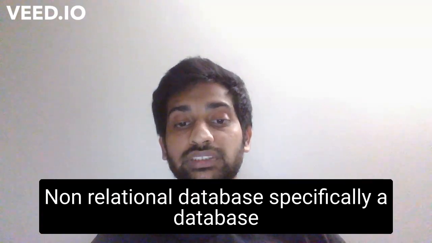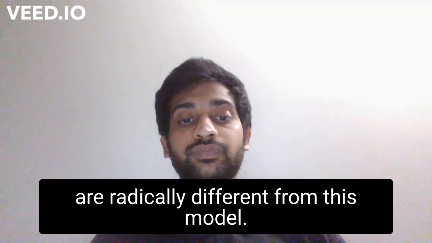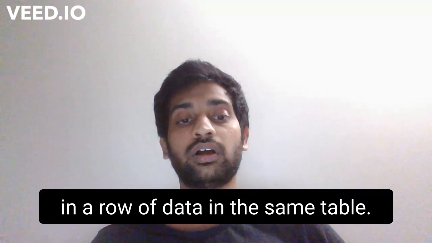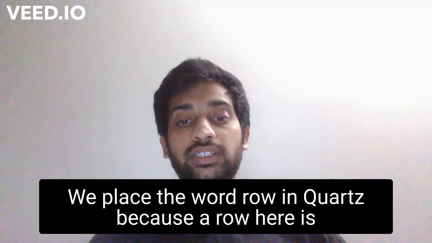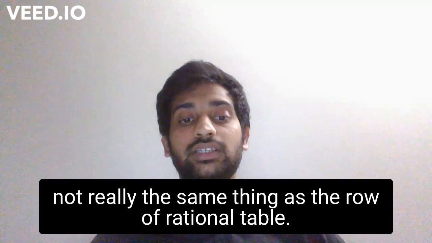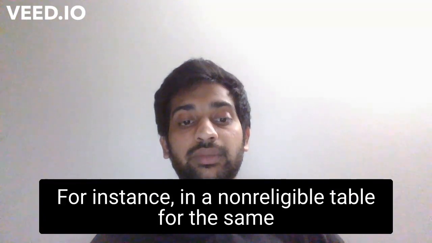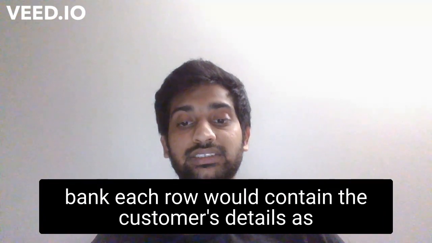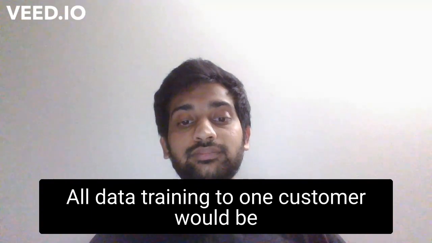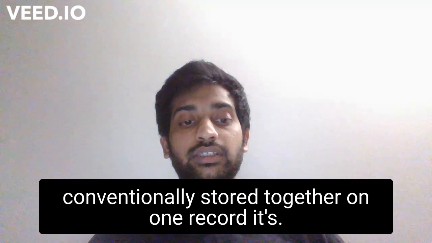Non-relational databases, specifically key-value stores, are radically different from this model. Key-value pairs allow you to store several related items in a row of data in the same table. We place the word row in quotes because a row here is not really the same thing as the row of a relational table. For instance, in a non-relational table for the same bank, each row would contain the customer's details as well as account, loan, and investment details. All data pertaining to one customer would be conventionally stored together in one record.